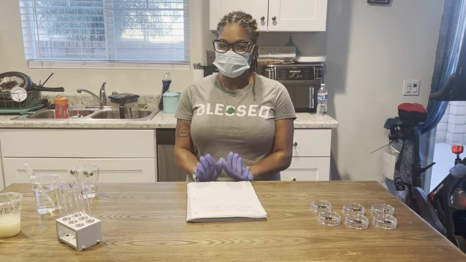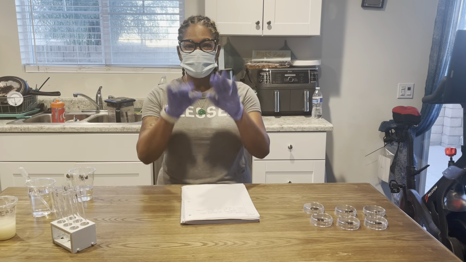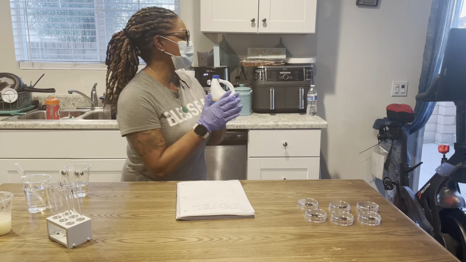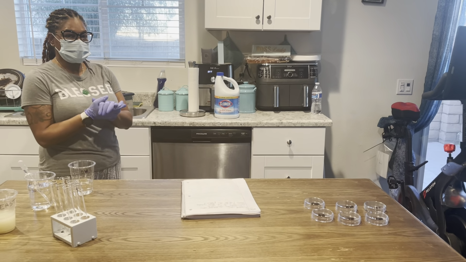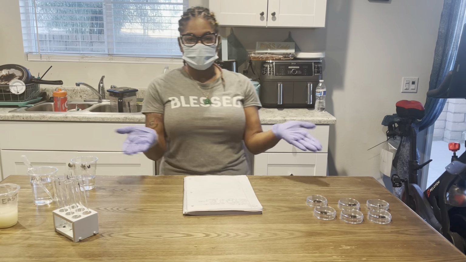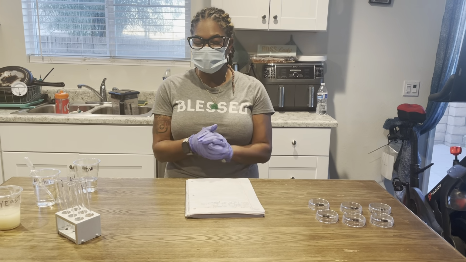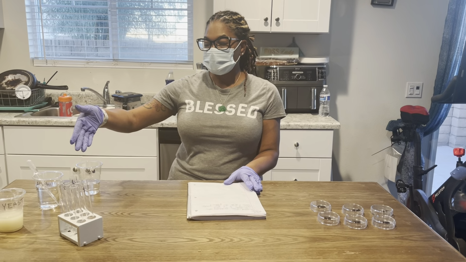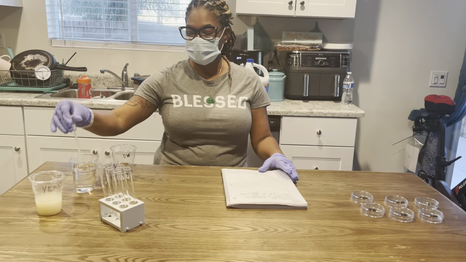So as you can see, I have already washed my hands. I have my clean gloves on. I have my paper towels if I should have any type of accidents. I have my bleach where I have already cleaned my lab area. I have my distilled water, my alcohol for my pipette.